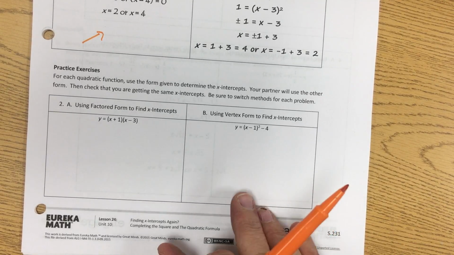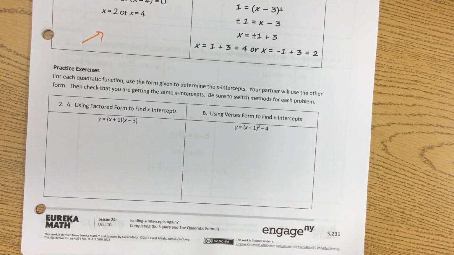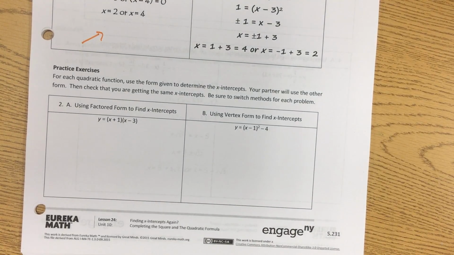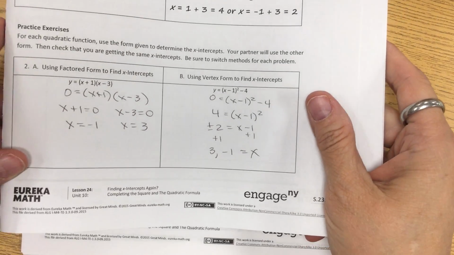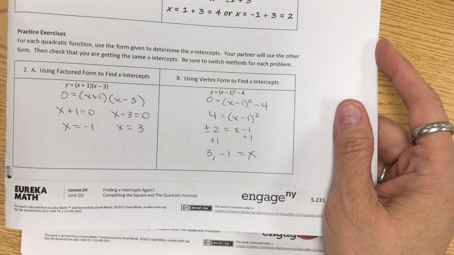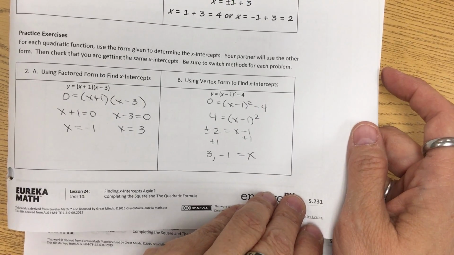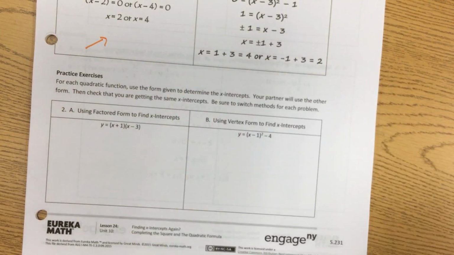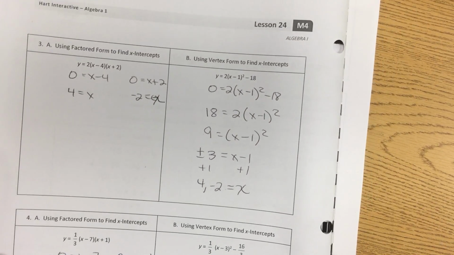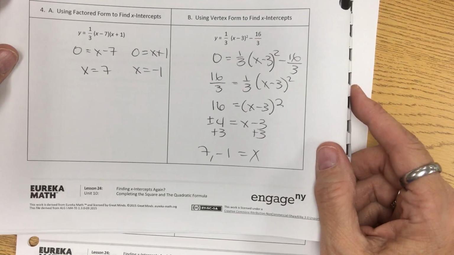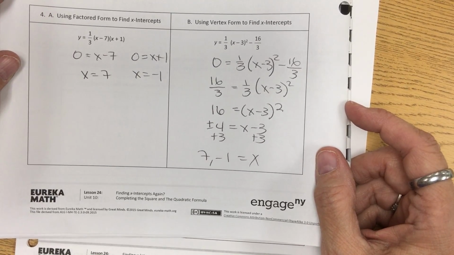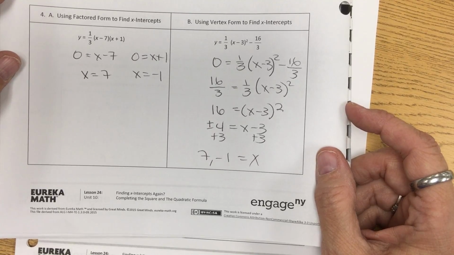So what you're supposed to do on these next ones is work with a partner, and each one of you is solving it. So go ahead and do that. Pause the video. So hopefully you did number 2 and they came out to be the same answer. Number 3 came out to this. Number 4, sorry, my handwriting is atrocious. Came out to something like this.